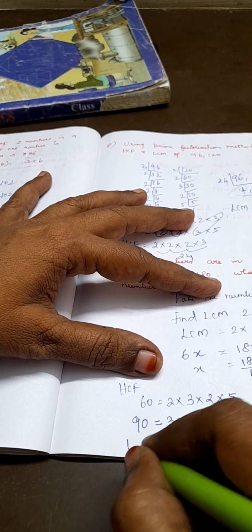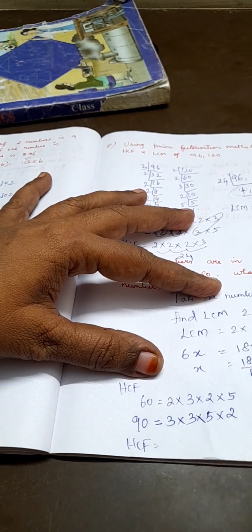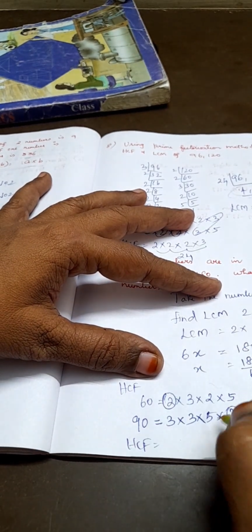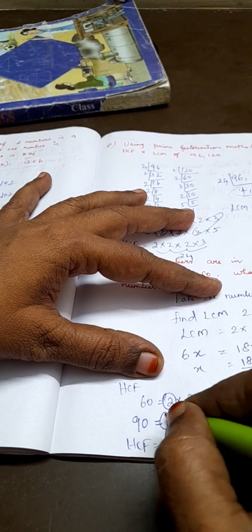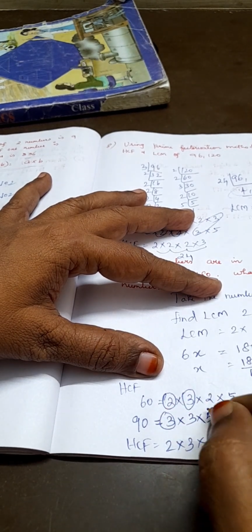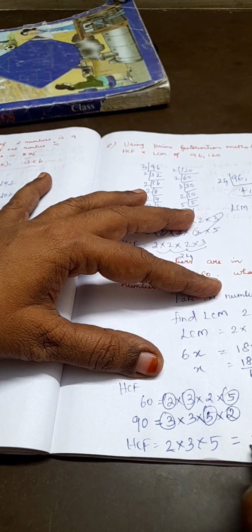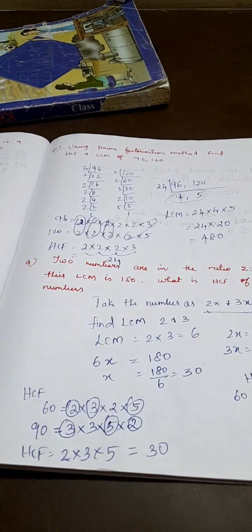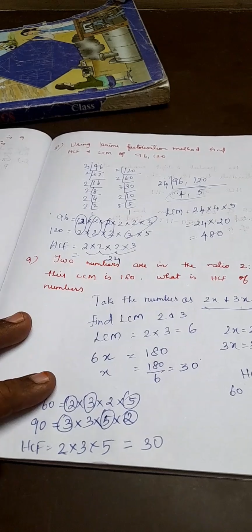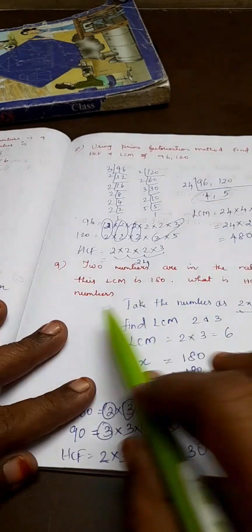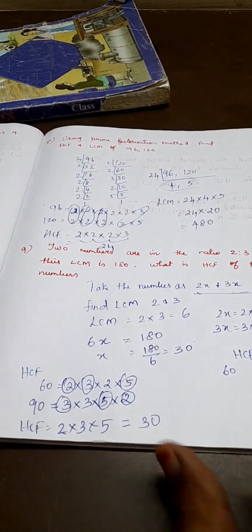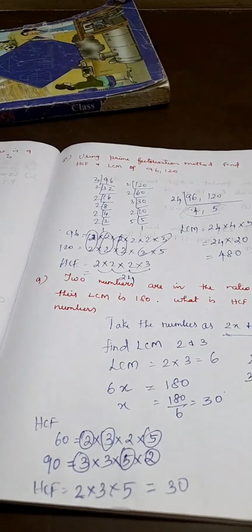Okay, now the HCF will be the common 2, right, into 3 into 5, right? 2 threes are 6, 6 fives are 30 is the HCF. Is it clear? So the answer for this is, the HCF of those numbers is 30, right? Shall we go to the last problem?